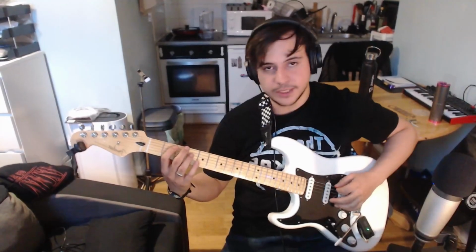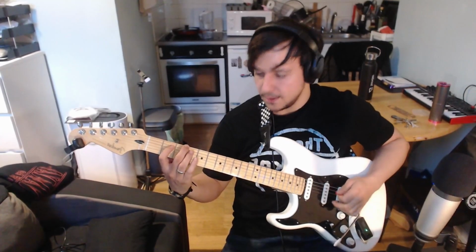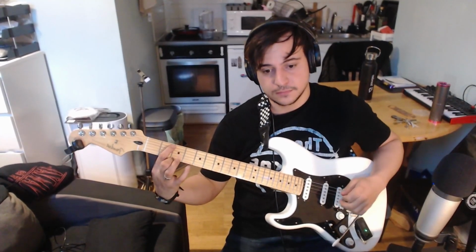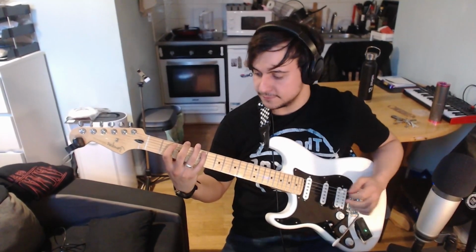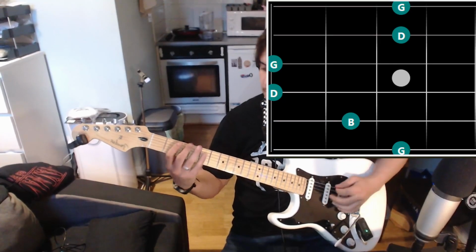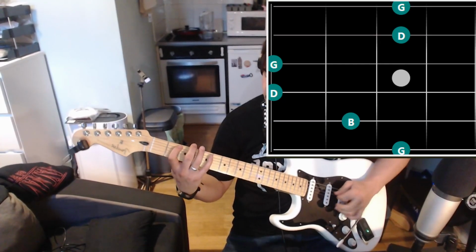All the major chords are formed by the first, that is also the tonic, the 3rd, and the 5th. In the case of G, it's going to be G, B, and D.